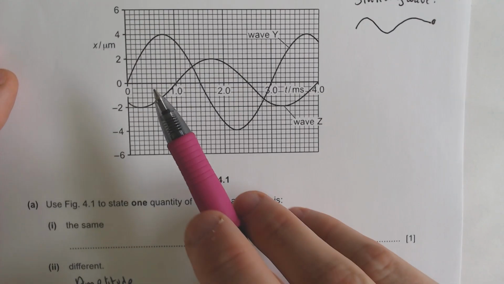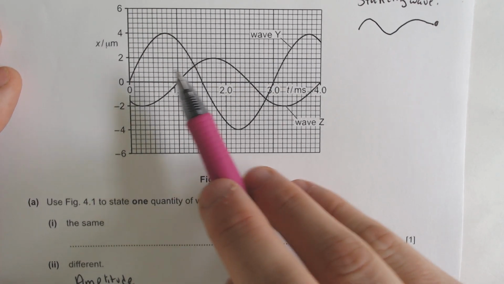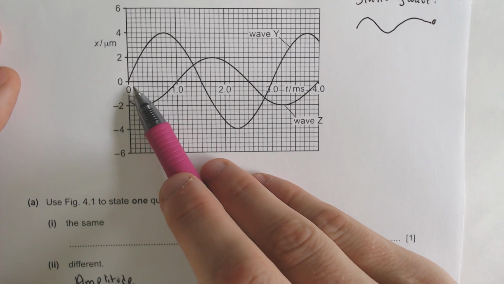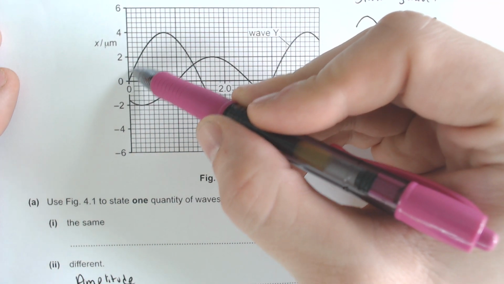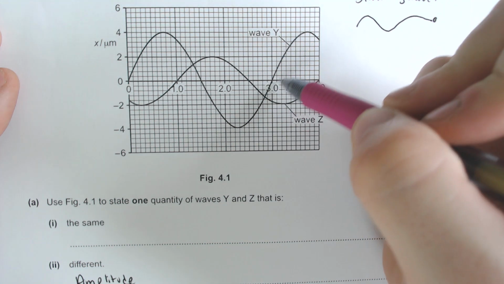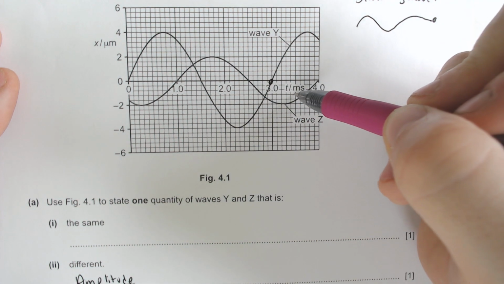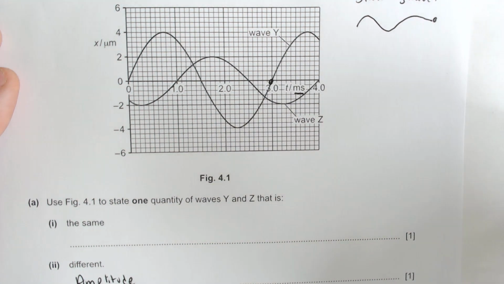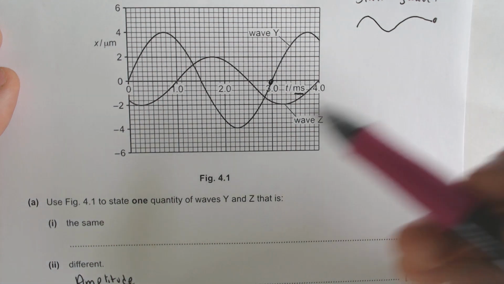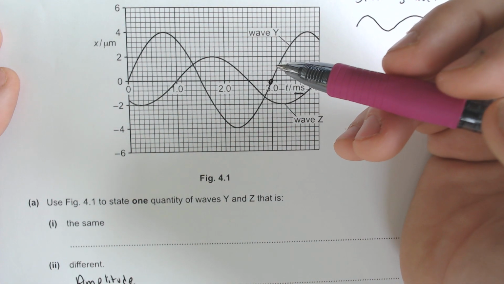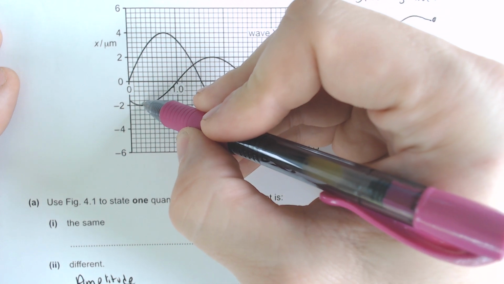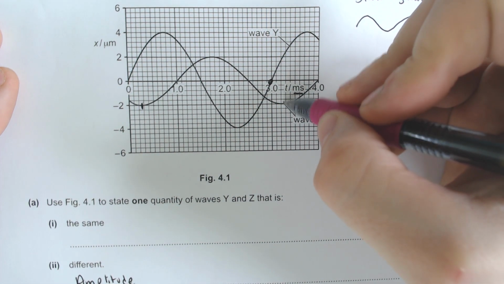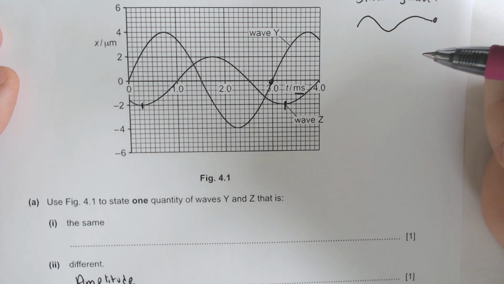Let's look at what's the same. Let's see what the period of each of these are. They look like they might have the same period. So we go here, and it takes 3 milliseconds, it looks like. And then if we look at the other one, let's say we go from here to here, does that also look like 3 milliseconds?